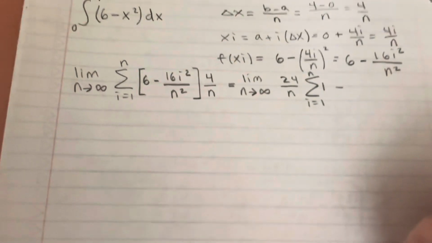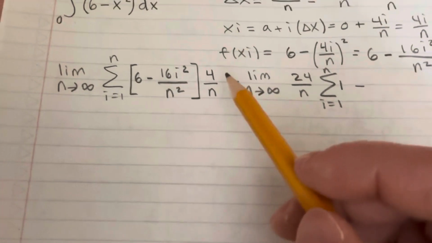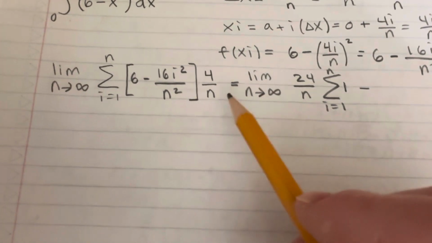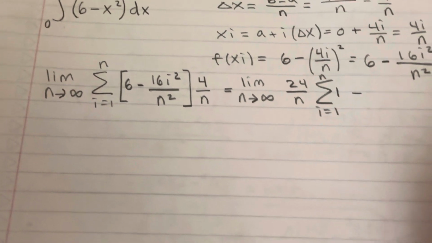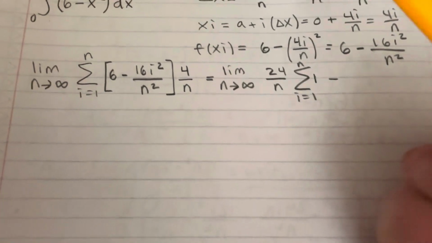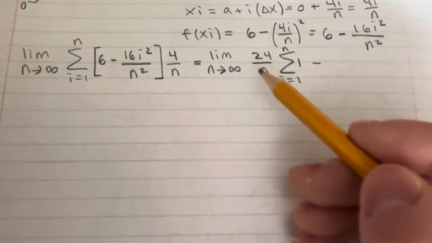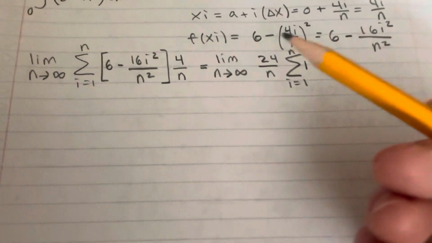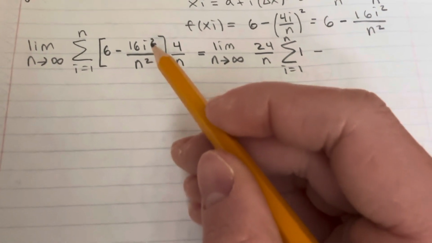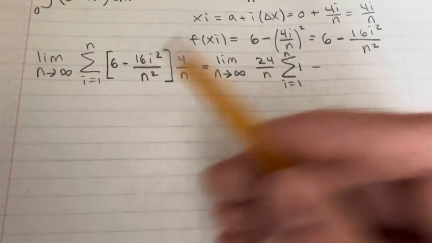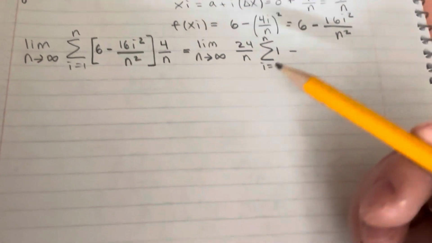Now this is very important right here. 4 times 16 is 64. n squared times n is n cubed. So what we want to do is put 64 over n cubed on the outside, like this, but we leave the i squared on the inside. Anytime we have an i, we will always leave the i inside of the sigma notation.